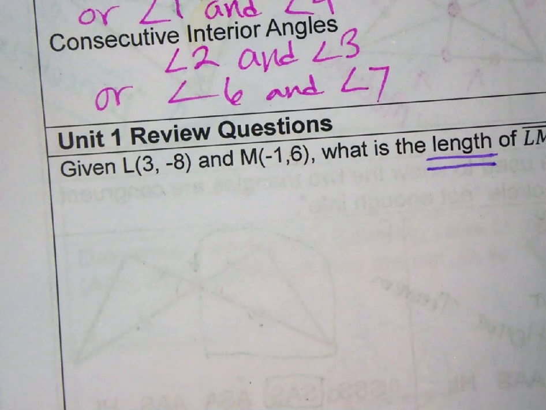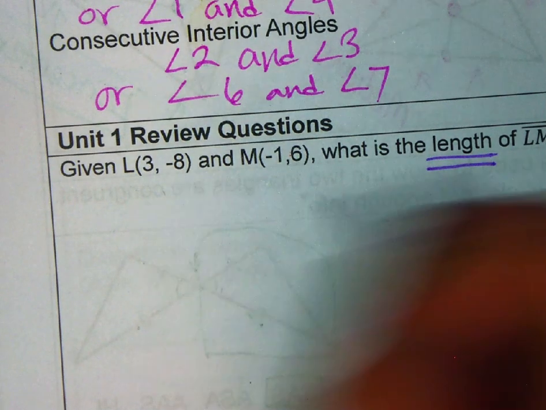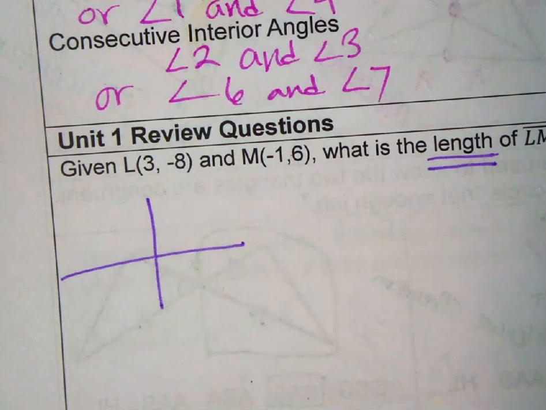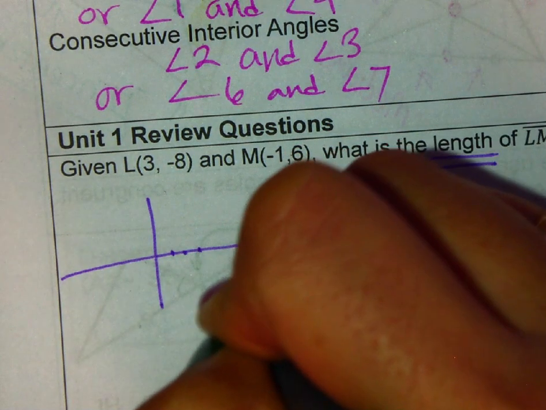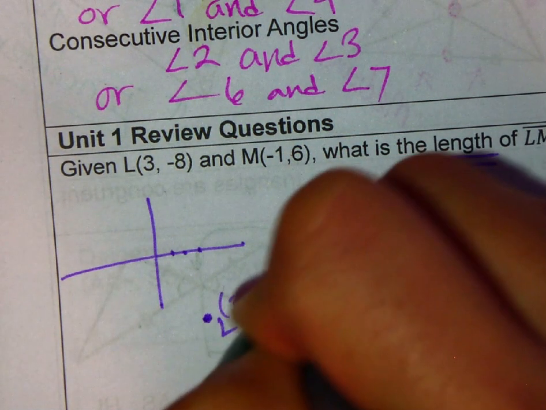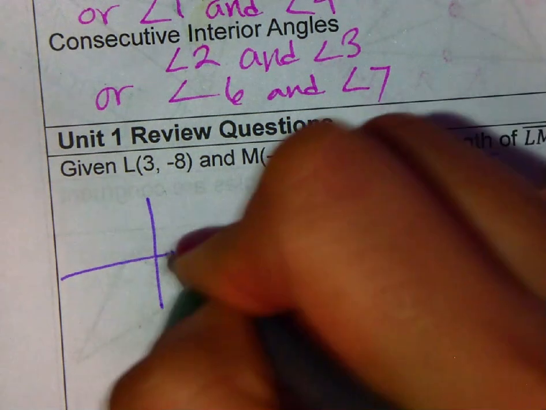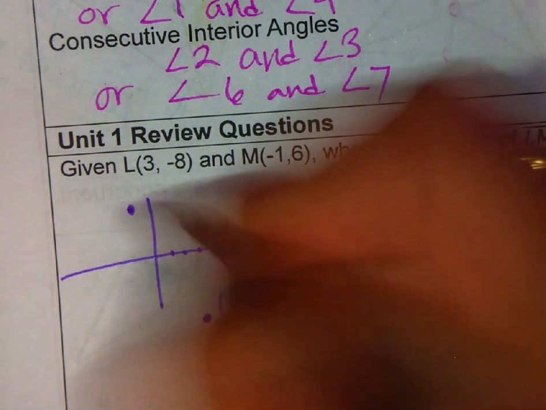All right, let's review Unit 1. Unit 1 is when we started school, which is way back a long time ago when we talked basics. We talked first, how do you find the distance between 2 points? Sorry, we find the length between point L and point M. You can use graph paper and plot these points if you need to. 1, 2, 3, 1, 2, 3, somewhere here, that's point L. And then -1, 6, so somewhere over here, that's point M.